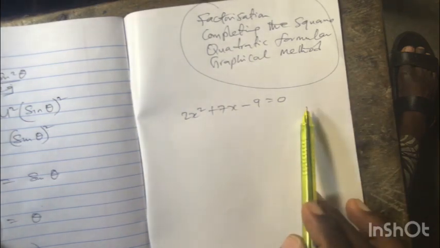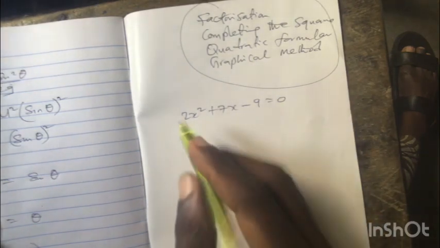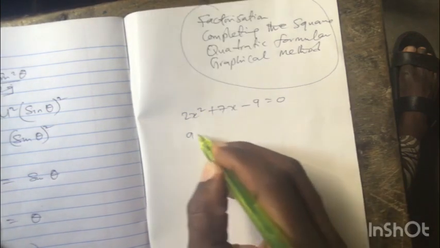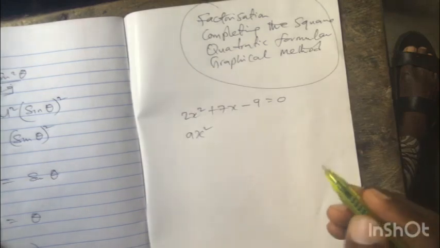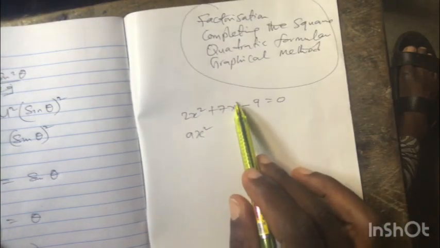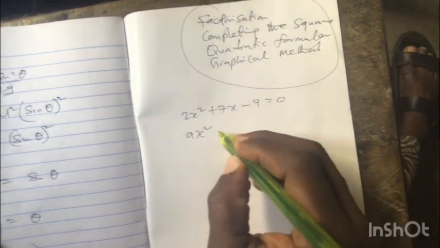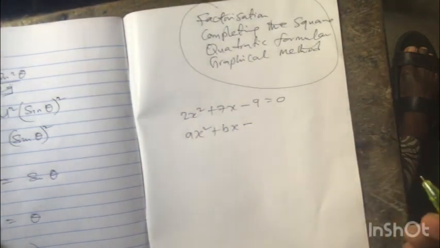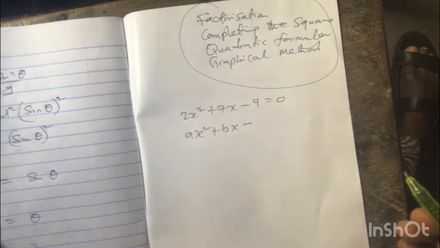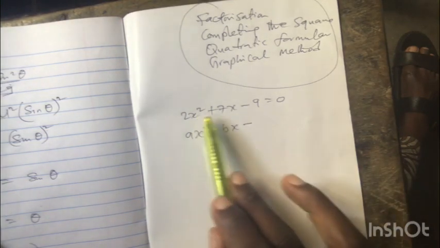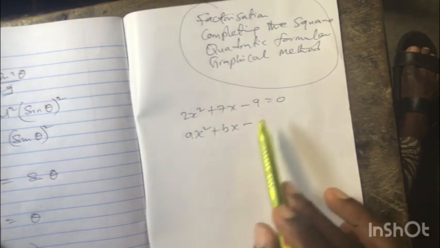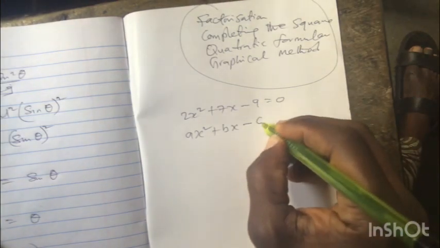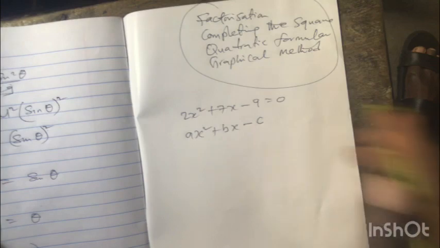The one that has x squared, the coefficient is a. The one that has x raised to power 1, the coefficient is b. And the one that has no variable, x is the variable, this one is constant c.